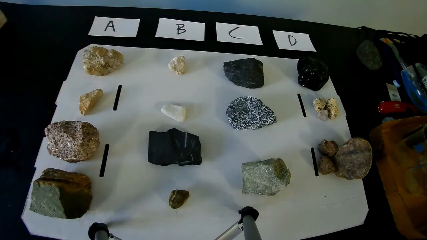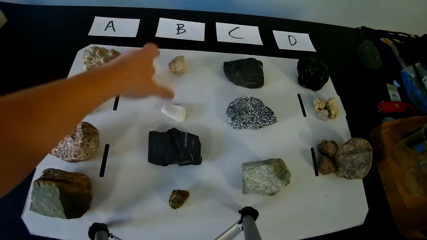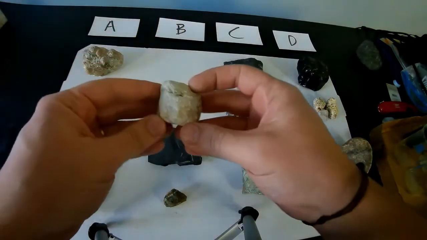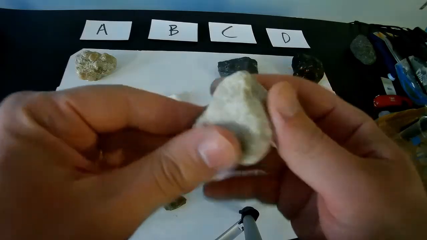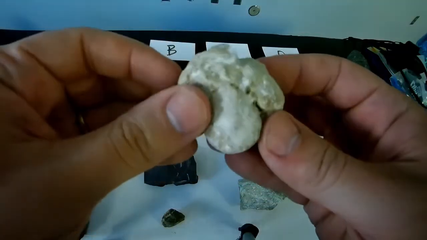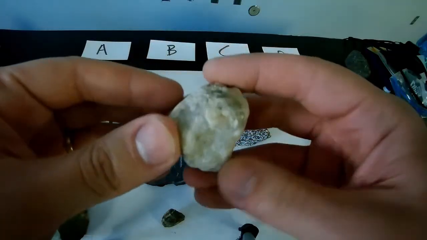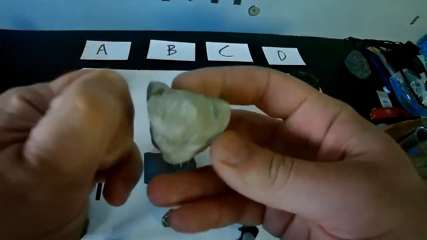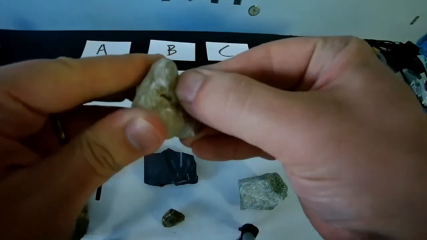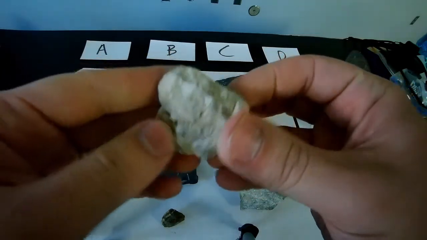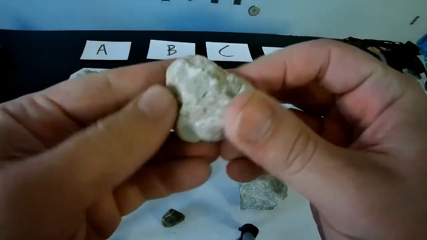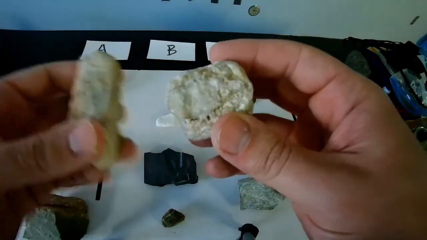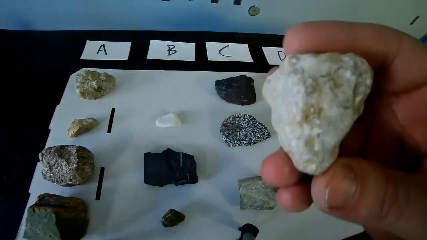Alright, let's move on to Group B here. Our top rock, our surface rock of Group B, is this one here. This is a whitish, kind of brownish rock. Again, it's very soft and kind of chalky to the touch. I can almost break it apart with my fingernail. So it's a very soft rock, probably about a 3 or so, and coincidentally, it's pretty much the same one as this. So what do we think this one is?